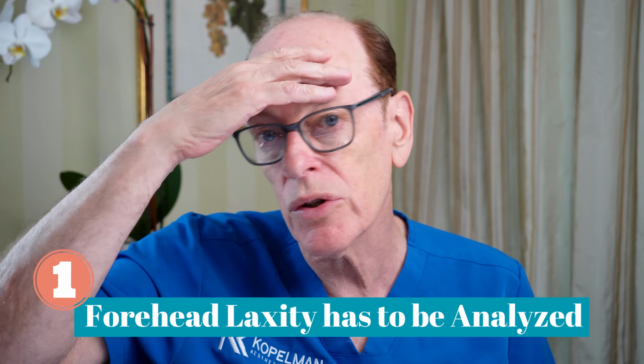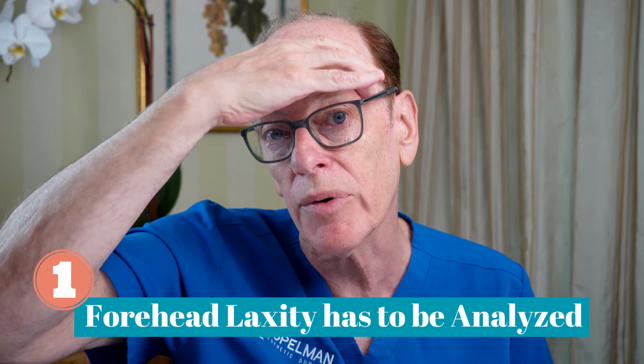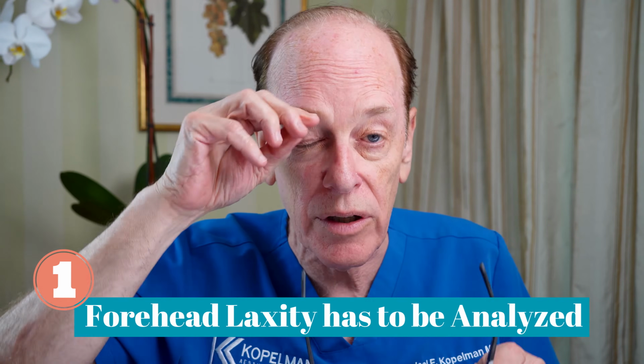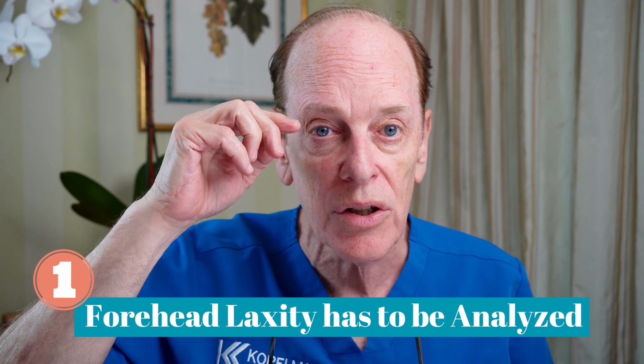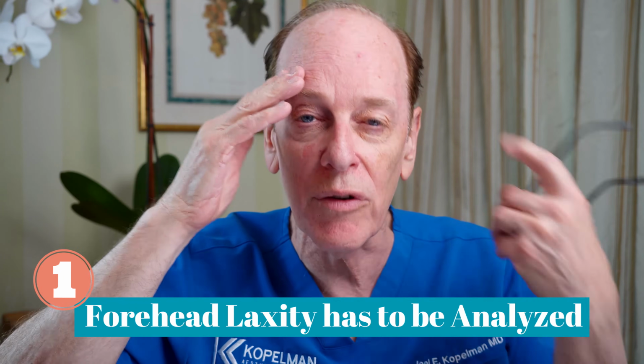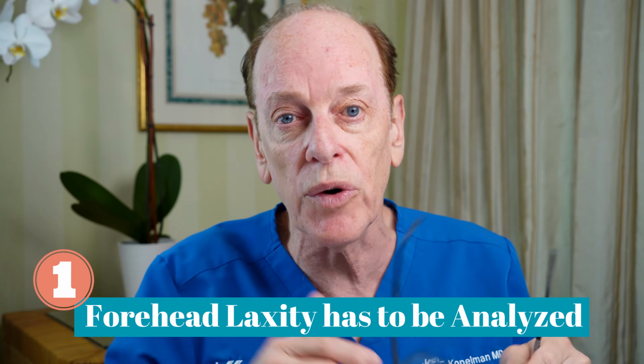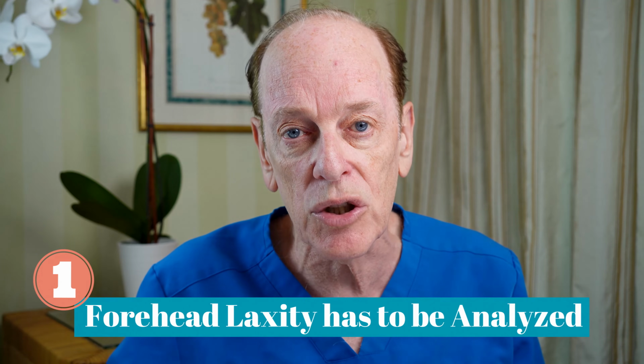As I discussed in my previous videos on brow lifting, the forehead laxity or ptosis, droop of the upper eyebrows and forehead, can impact the upper eyelid redundant skin. So we have to evaluate where the position of that brow is relative to where the eyelid tissues are.